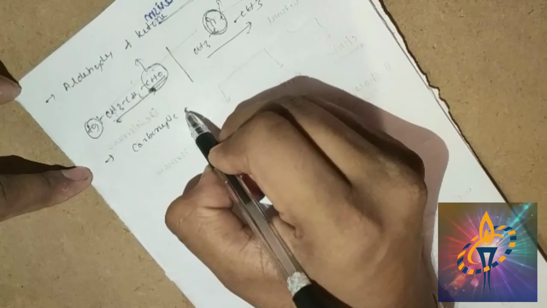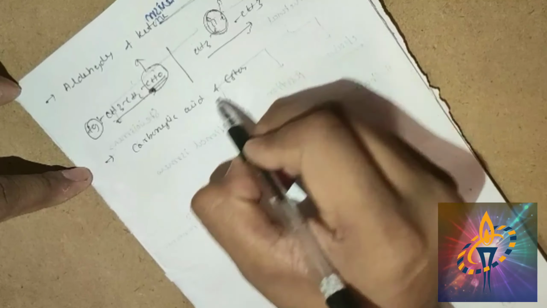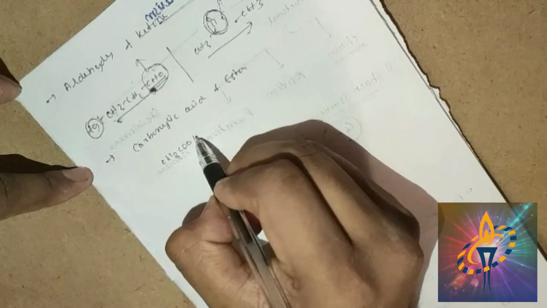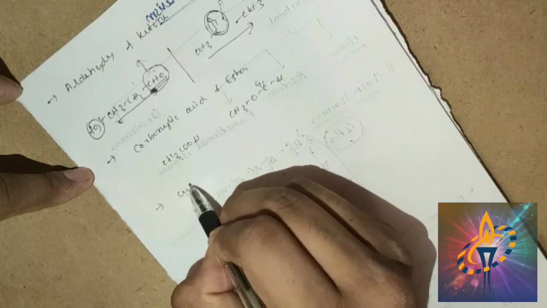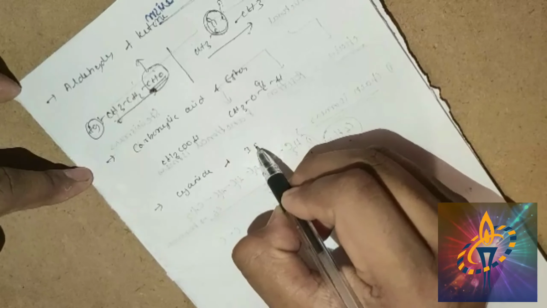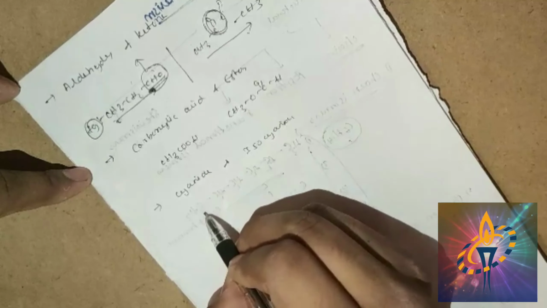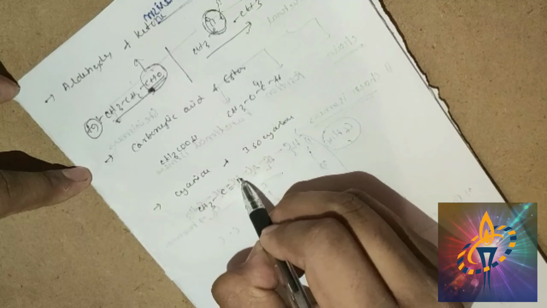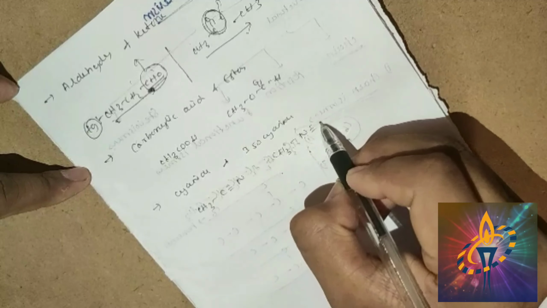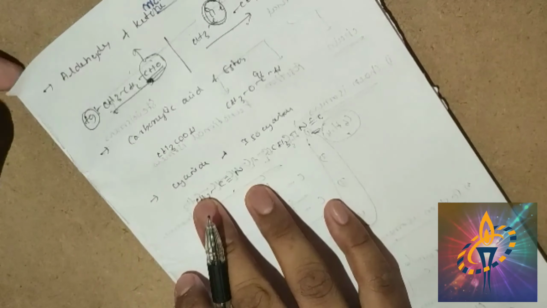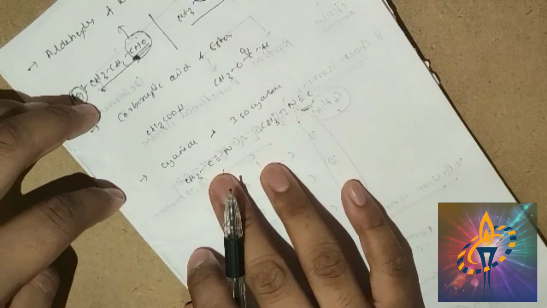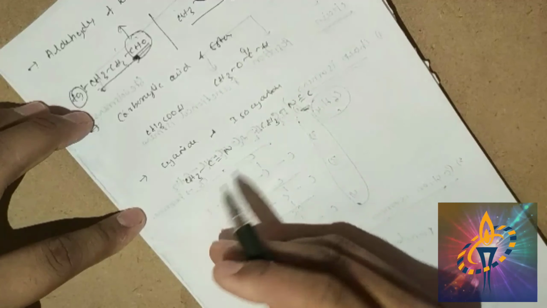Carboxylic acid and esters, CH3COOH and CH3O C double bond OH. Cyanide and isocyanide, CH3C triple bond N and CH3N triple bond C. This is just the reverse of CN. Okay. Now this comes under structural, that is, functional isomers.